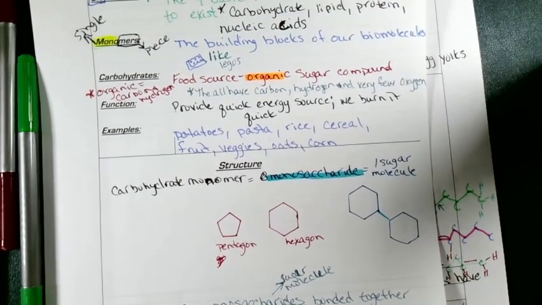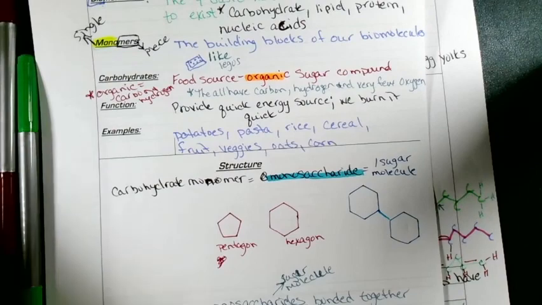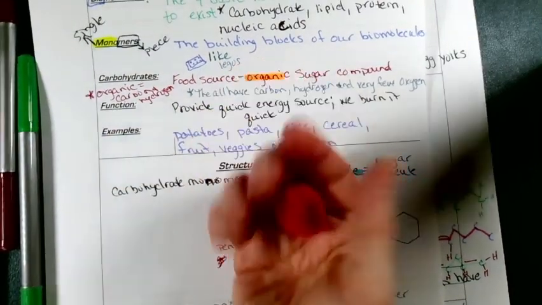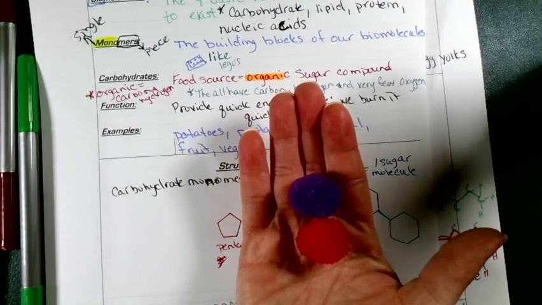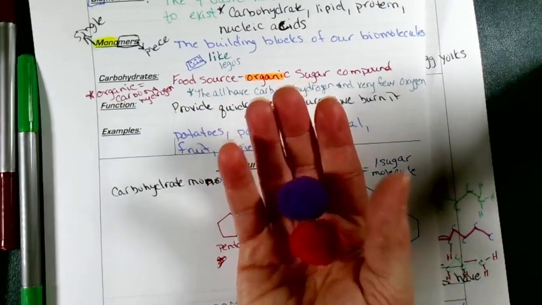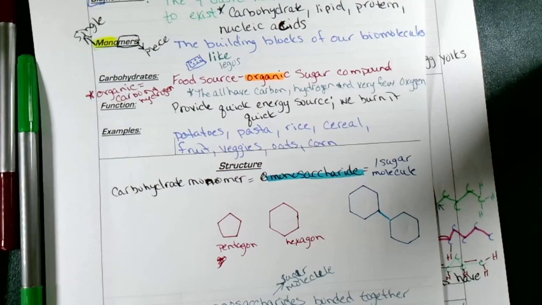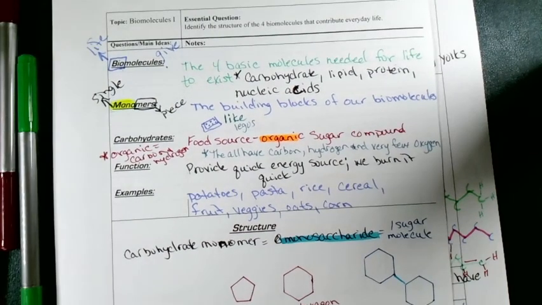We know monomers when we take 1 monomer and we bond it to a second, we can start creating a biomolecule. The 4 basic biomolecules are carbohydrate, lipid, protein, and nucleic acid. So go to the second video and learn about our proteins and nucleic acids.